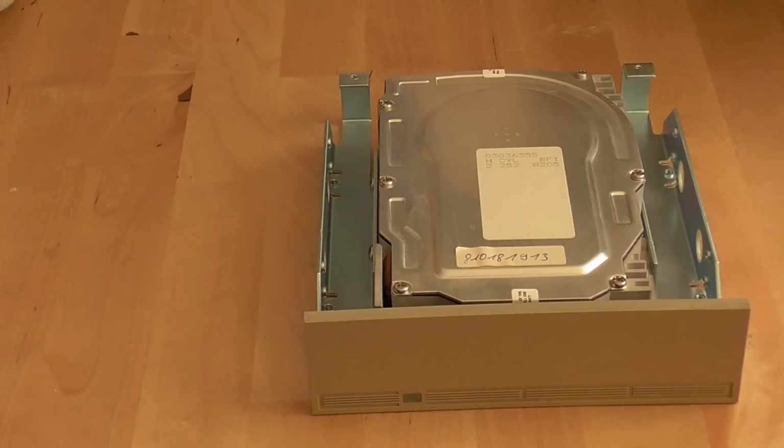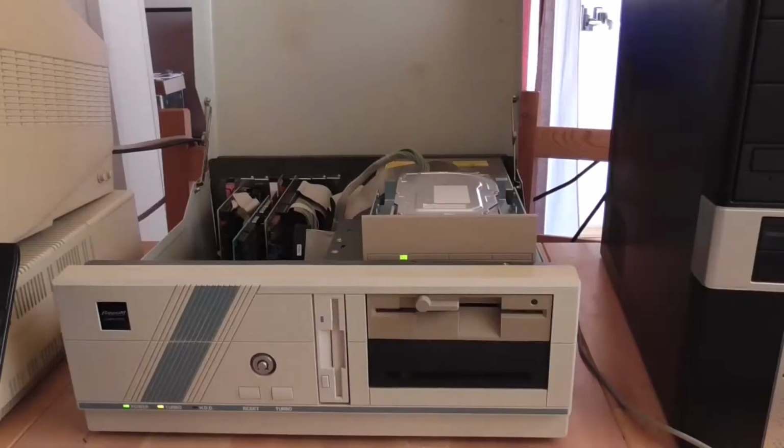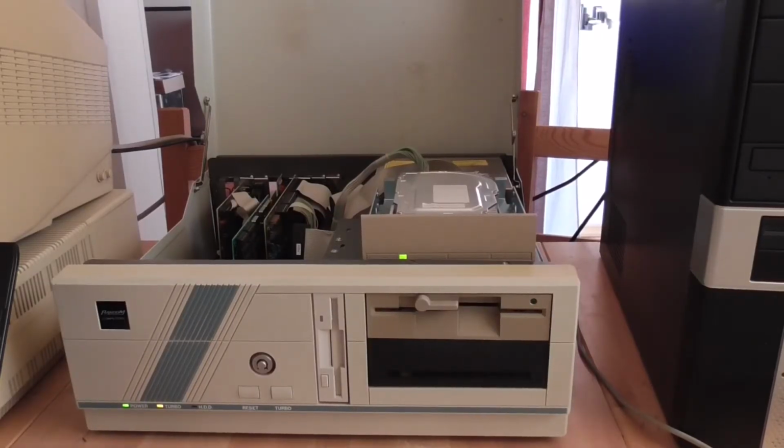Now I don't know whether it works or not, so I'm going to install it in my 286 machine and see if it powers up. I do have an MFM hard drive controller, and I'll give it a go and see whether it actually works. So I've got the drive set up and installed in the machine here, and it's just sitting on top there. You can see the light is on. It seems to be working at this point.